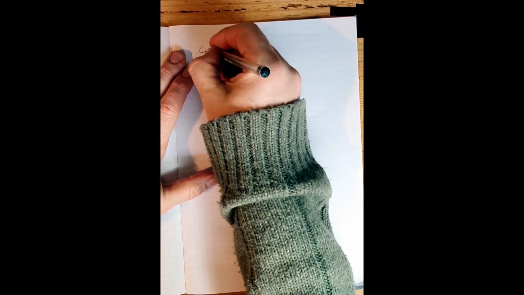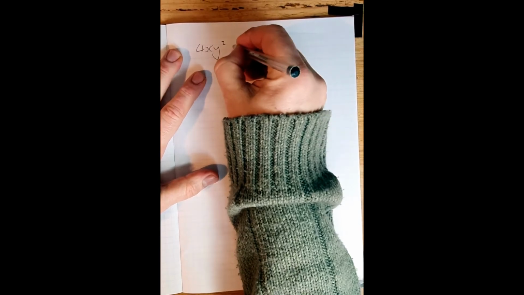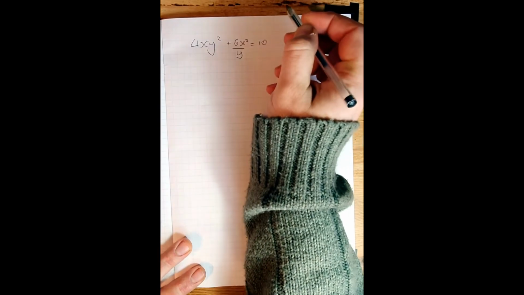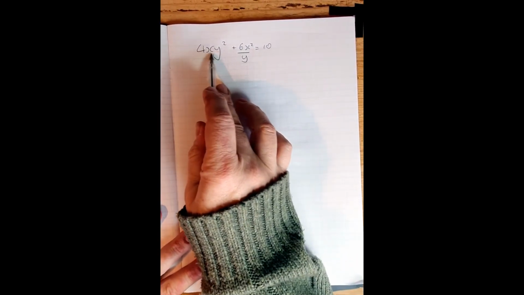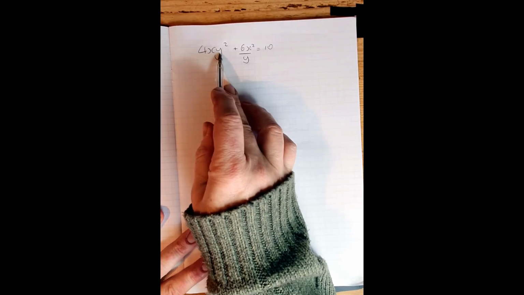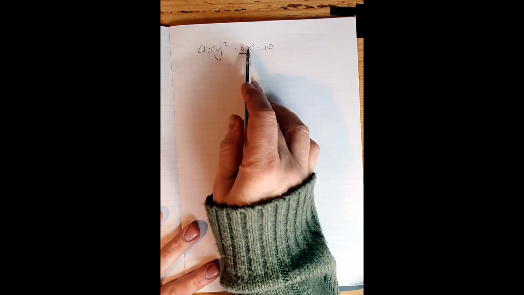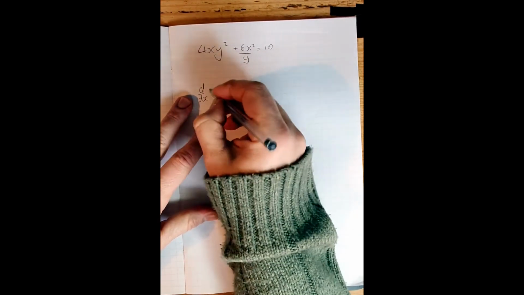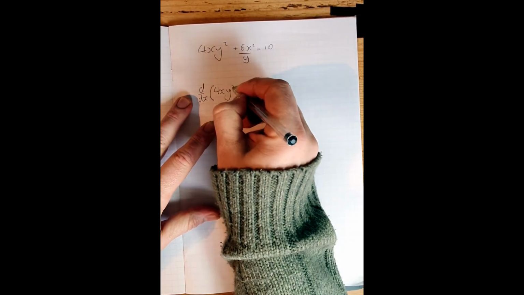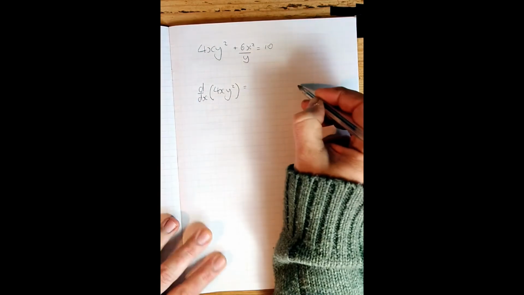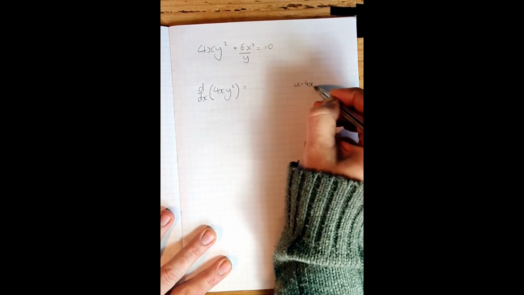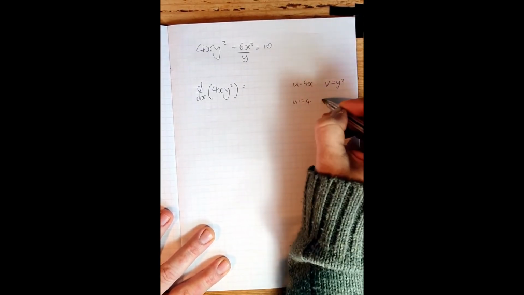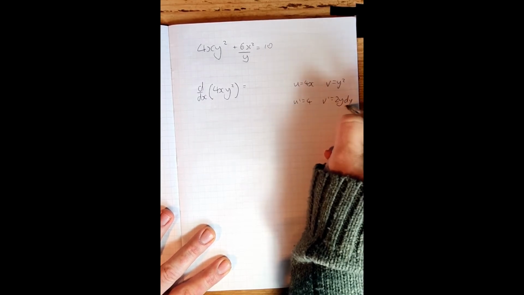Occasionally, let's have a look at this one. We have to apply the rules that we have looked at before. So here I've got a product of 4x and y squared, so I'm going to use the product rule here. Here I've got a quotient, so I'm going to use the quotient rule. So if I differentiate 4xy squared, well, my product, so u is 4x, u dash then is 4, v is y squared, v dash is 2y dy dx.